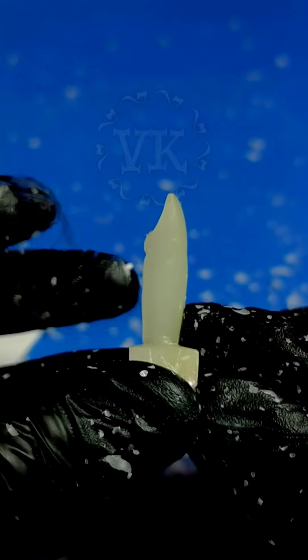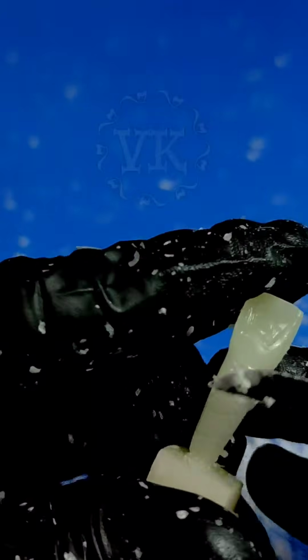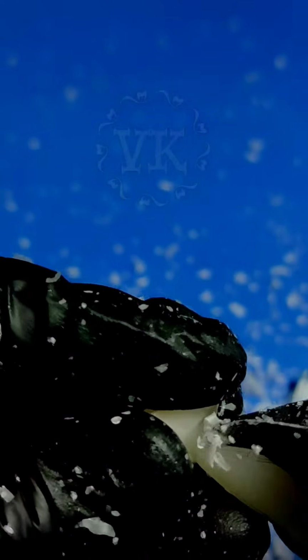So that's the shape of the tooth. On the mesial side, you can still reduce a little bit, make the root a little bit narrow.